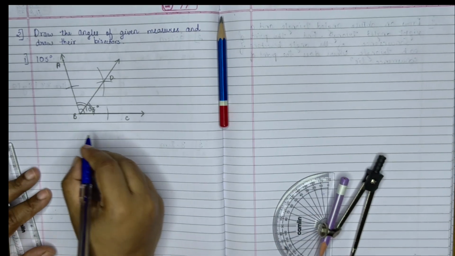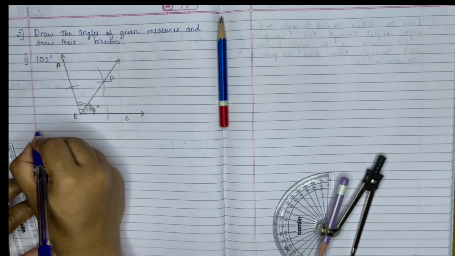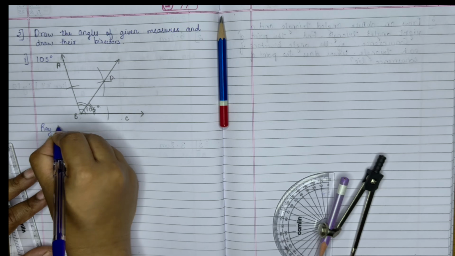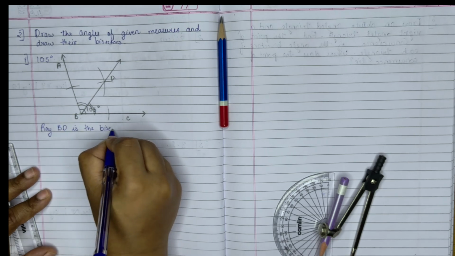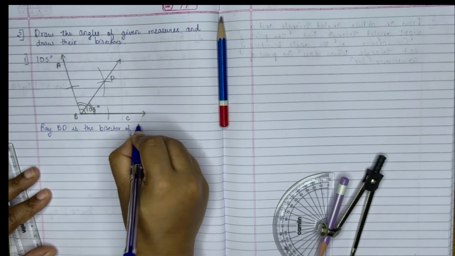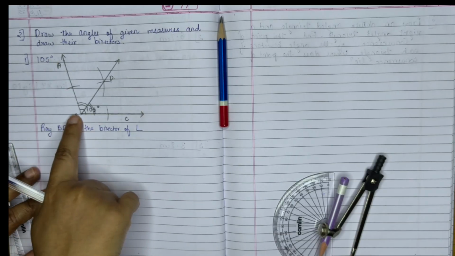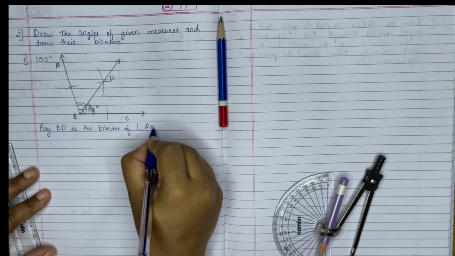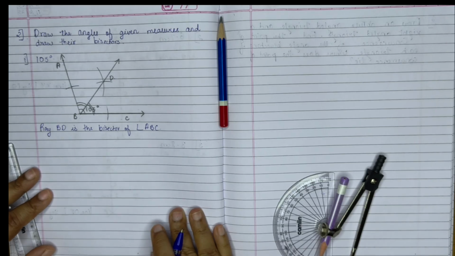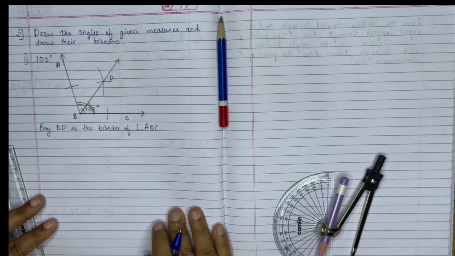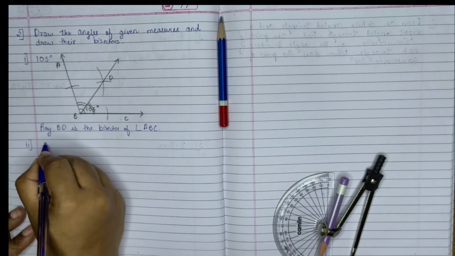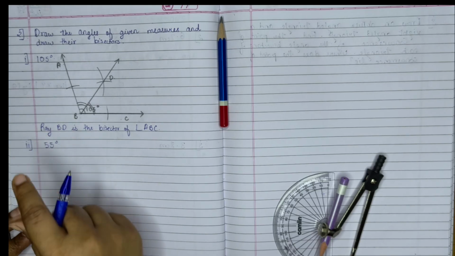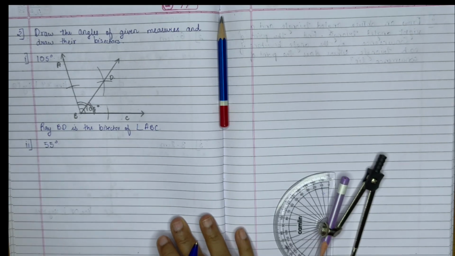So we will say ray BD is the bisector of angle ABC. Okay, understood the first sum? Now see the second one. The next angle we will draw is 55 degrees.